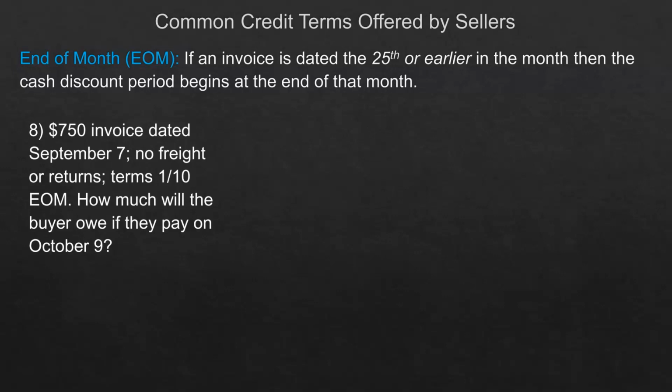Okay, so we still have some more credit terms, and this one is called EOM. EOM means end of month, and it's an often misunderstood terminology for students a lot of times. So if the date is the 25th or earlier, the 25th is included, then we go to the end of the month to do our cash discounts or our credit period.